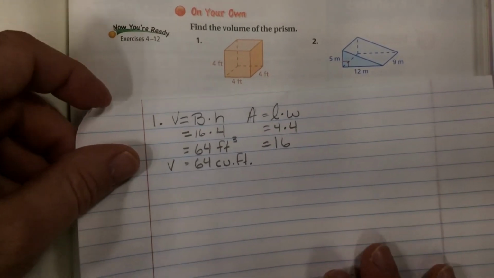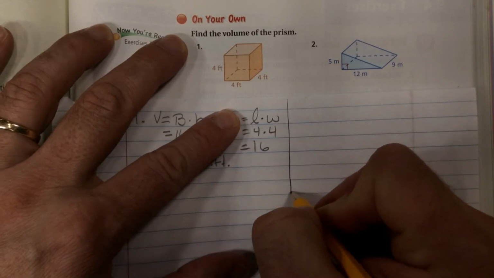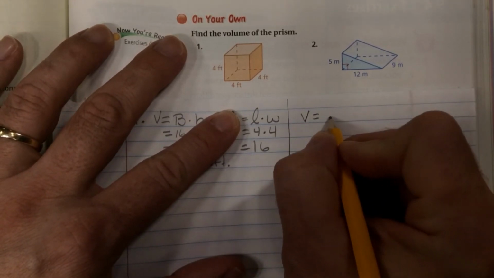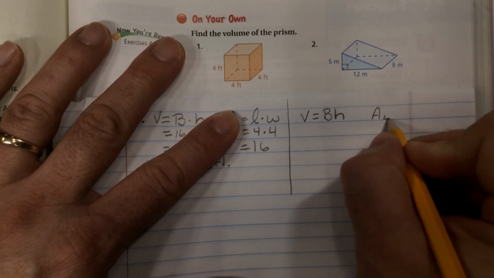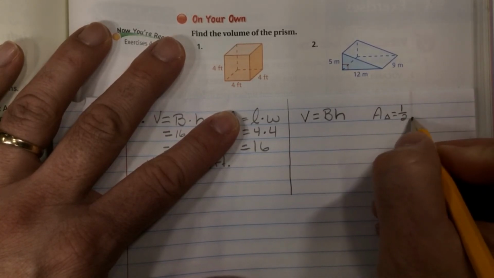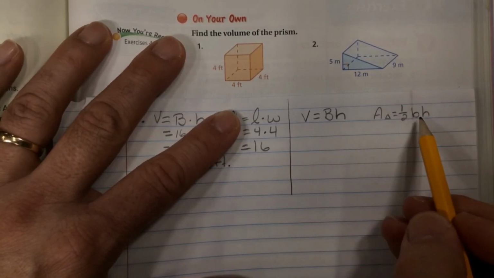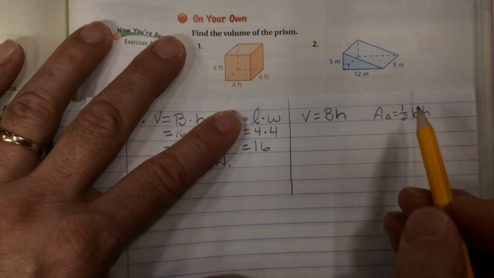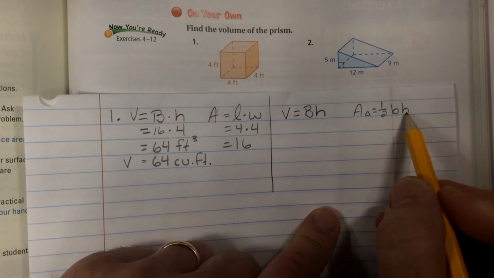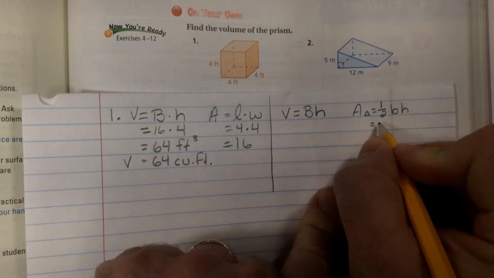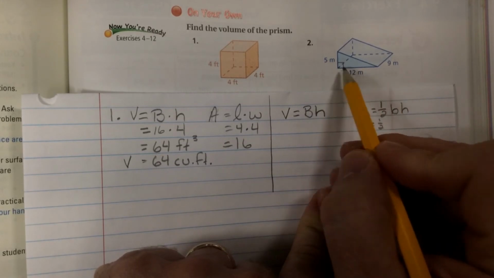For this triangular prism over here, we start the same way. Volume equals base times height. And this time the area is a triangle. So 1/2 base times height. Weird because we're saying base times height twice, but this is little b, okay, just a length. And this is the height of the triangle, not the height of the prism. So 1/2, and we look for this little perpendicular mark. It's touching the 12 and the 5.